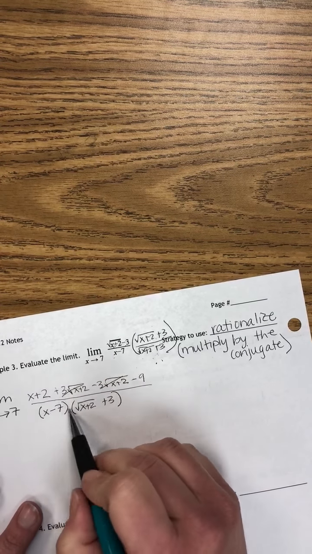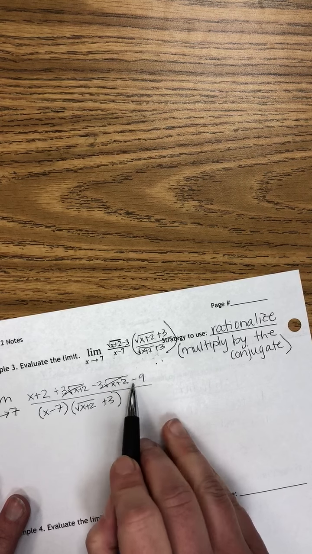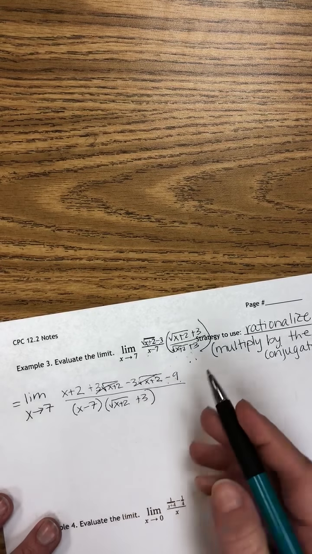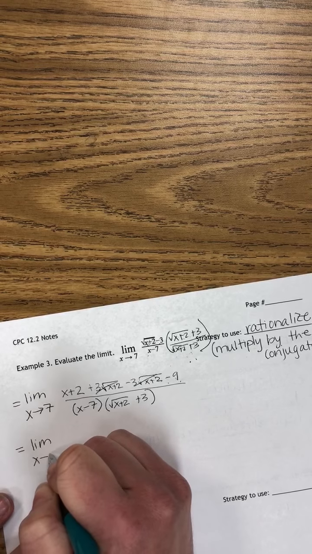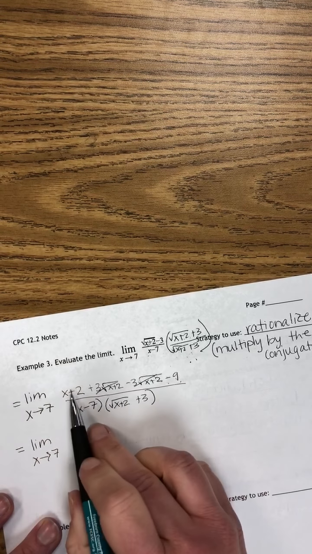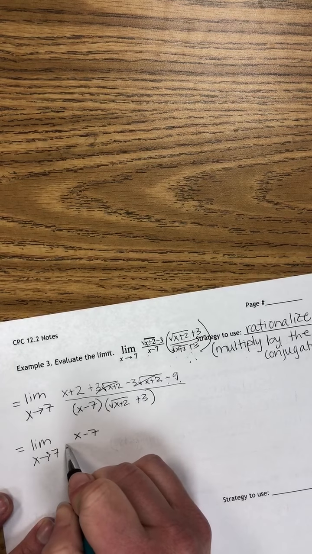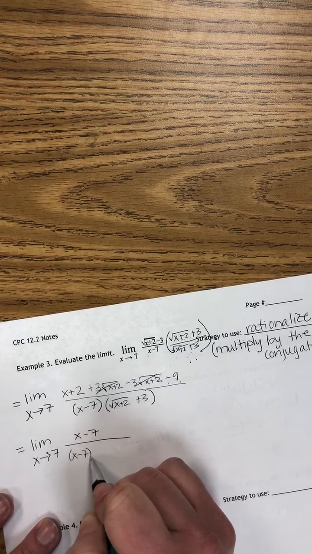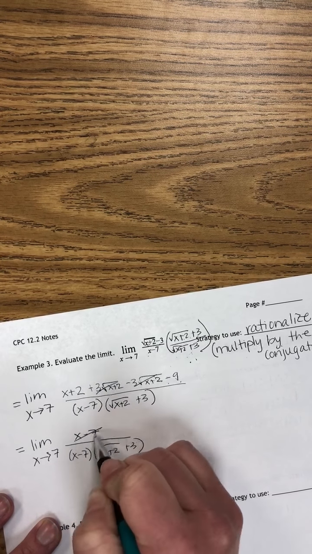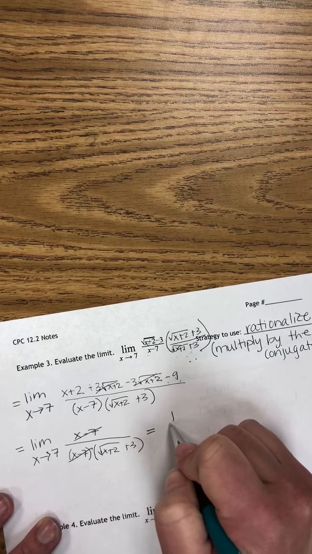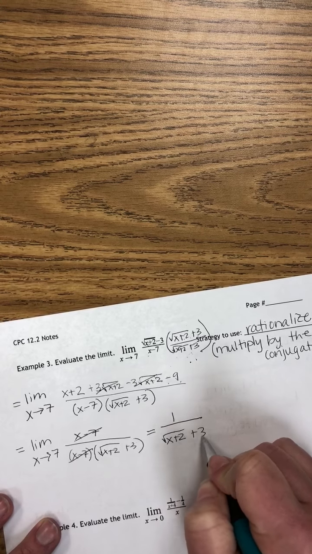Okay, so what happened here up on the top? If you notice, these canceled, and then I have an x plus 2 and then a minus 9 over here. Well, I can combine those. So if I go ahead and do that, limit as x approaches 7, well, plus 2 and minus 9, that'd be x minus 7 on top. Well, then what do you notice? I've got that x minus 7 still on the bottom. So this will cancel with that. Then I've got 1 over square root of x plus 2 plus 3.